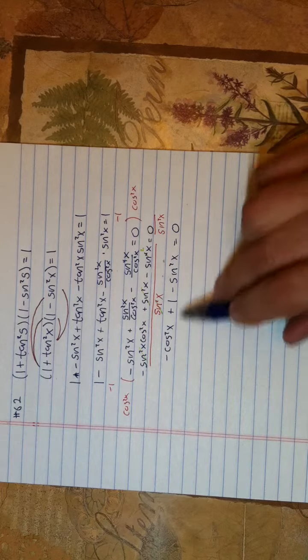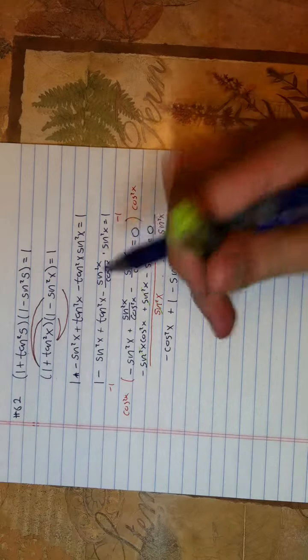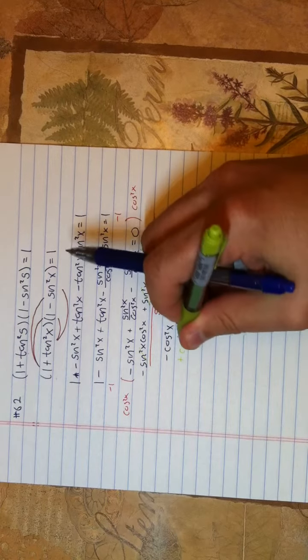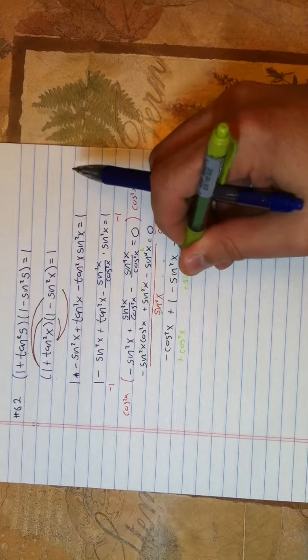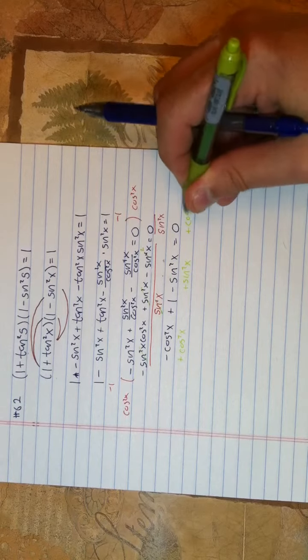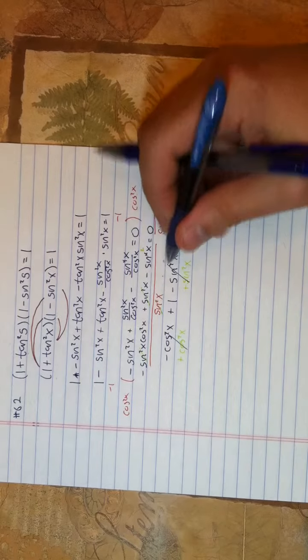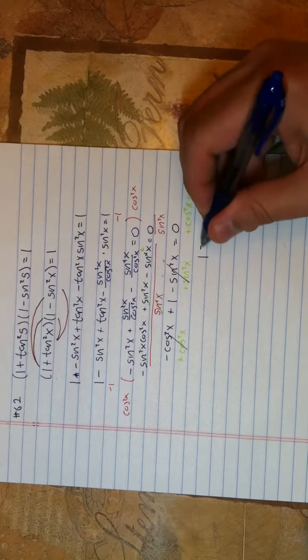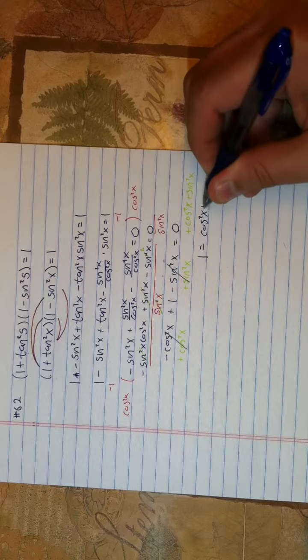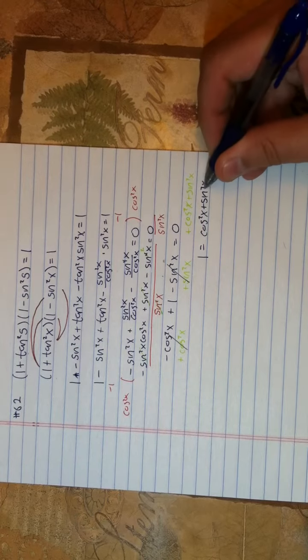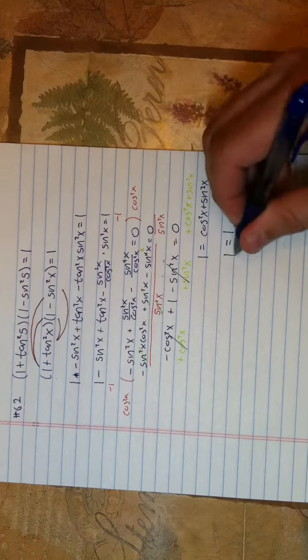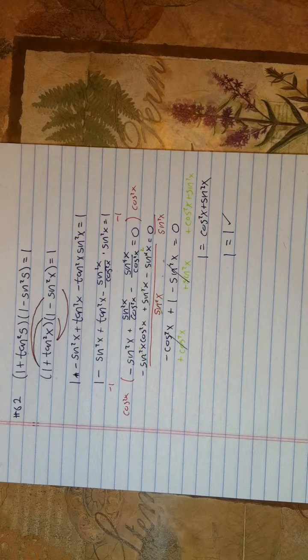Now I like this because it has my favorite things, which are cosine squared, sine squared, and 1. So what I'll do is add, I don't like these negatives, so we'll add the cosine squared and the sine squared, and we'll add that to both sides. And then we get these canceling, and these canceling, and then I have 1 equals cosine squared x plus sine squared x. Then, going back to my Pythagorean identity, cosine squared x plus sine squared x equals 1, so I end up with 1 equals 1, and I have verified that identity.